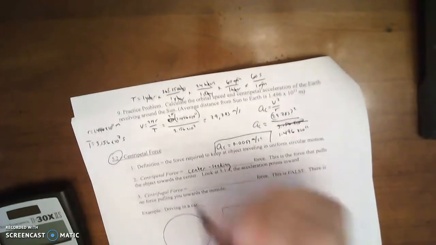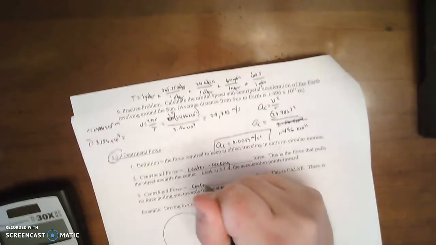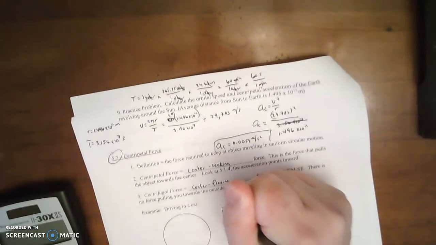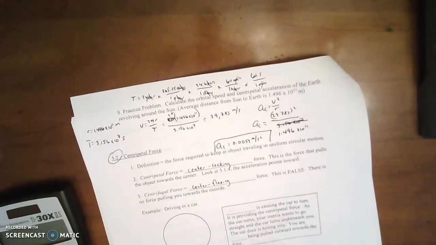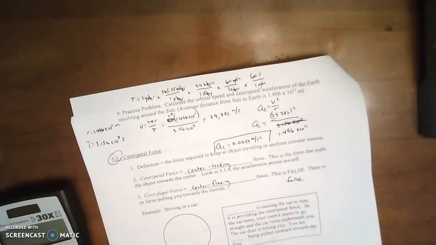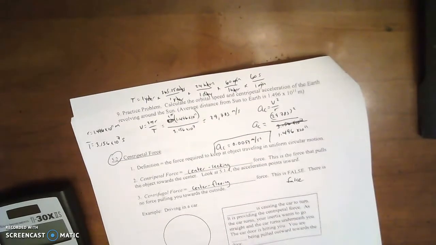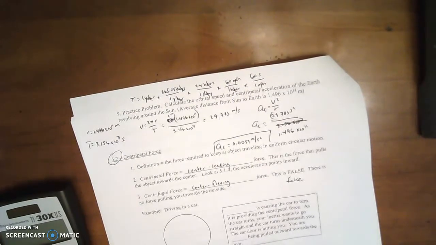And it says look at 5.1.4, the acceleration points inward, so we'll look at this in this situation here. And number 3, centrifugal force with an F. That is a center-fleeing force. These forces are... This says false, but I also like the word fake for this, just about. Because when you feel like you're feeling a centrifugal force, it's not really there.